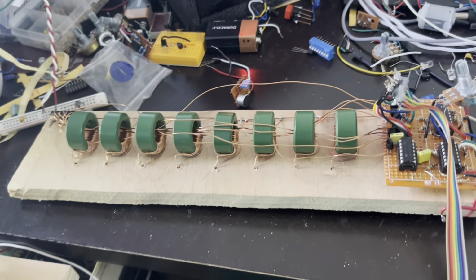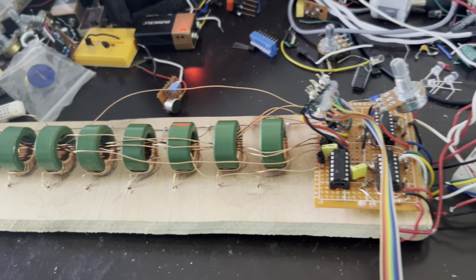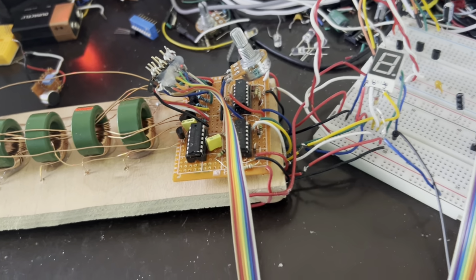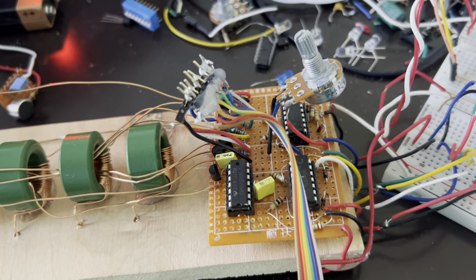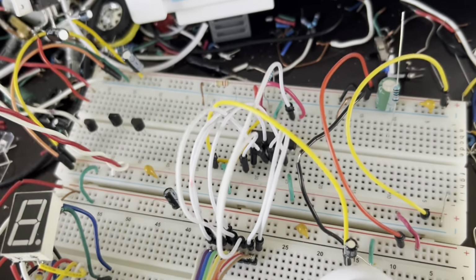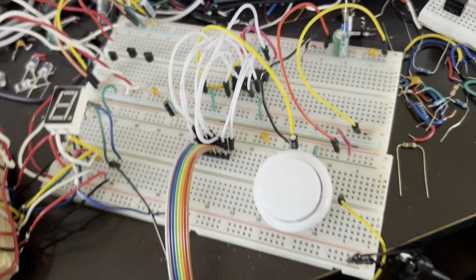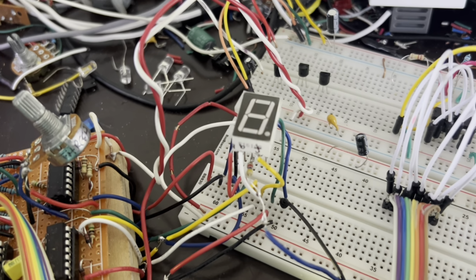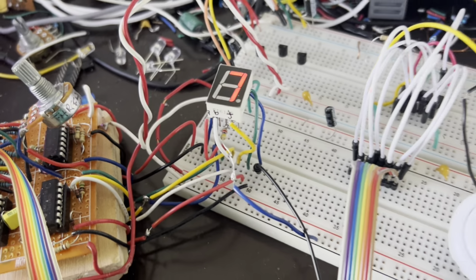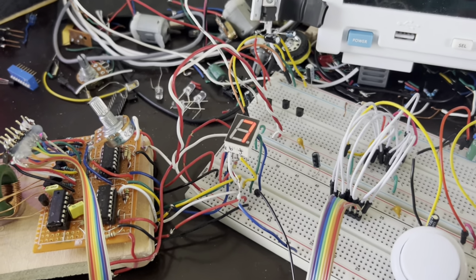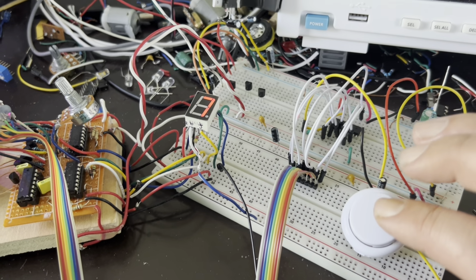Alright, so now I have this core rope memory circuit, and I have the address line inputs attached to this CD4017, and the outputs attached to this 7-segment display. So right now it's reading 7 because I wired these backwards. Here's my button clock.